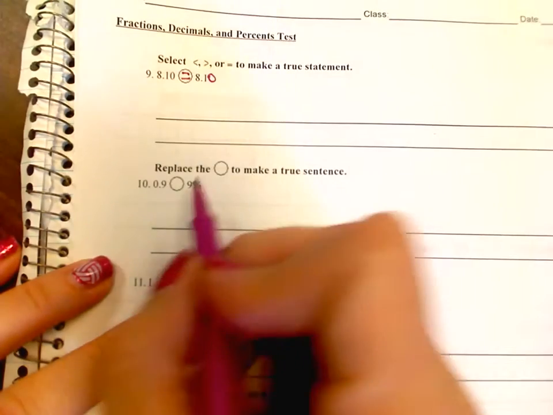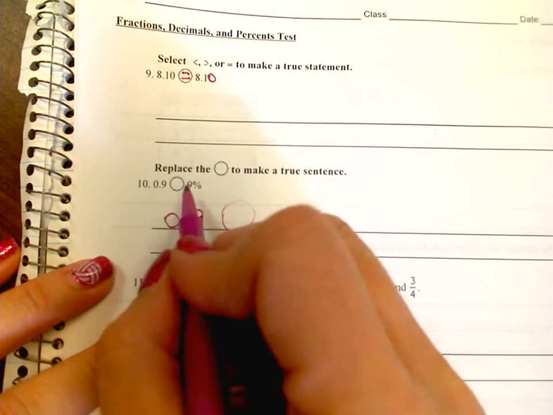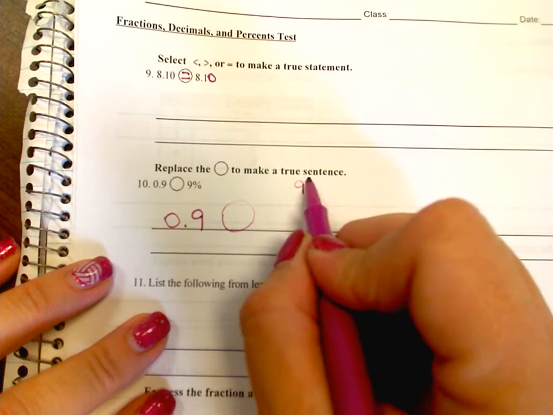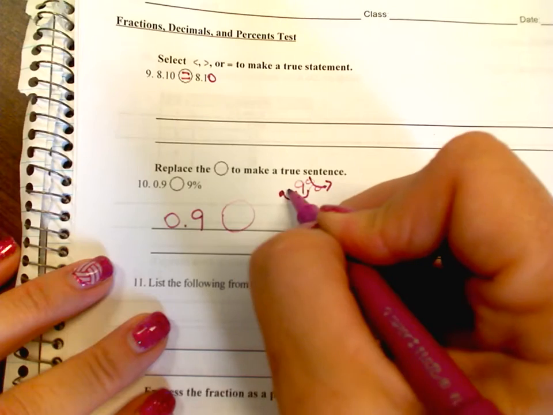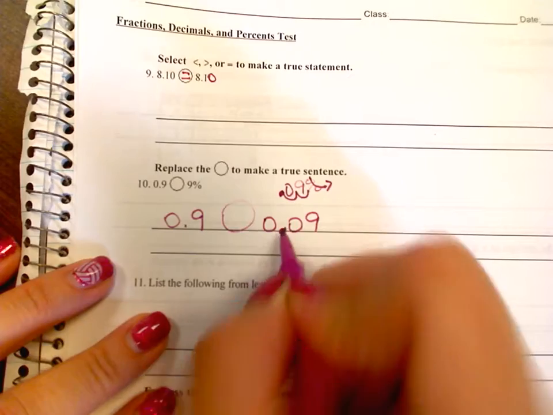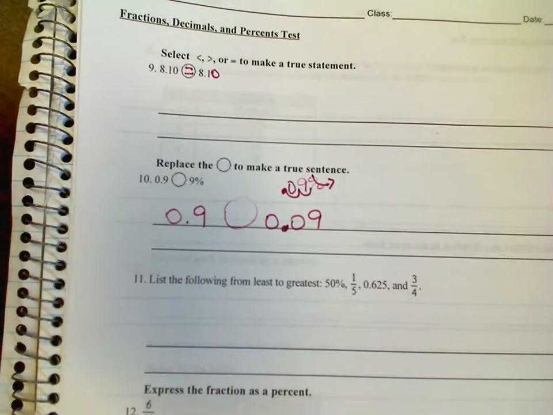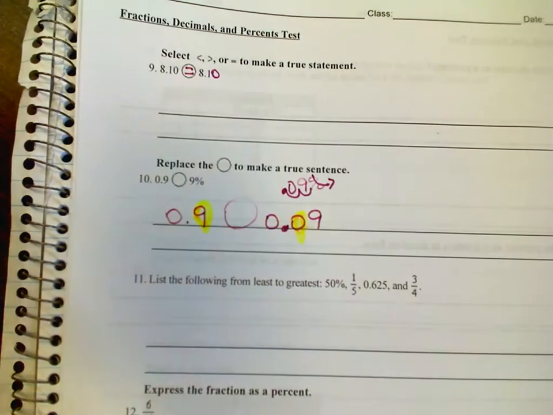Number 10, you have 0.9 is what to 9%? Well, 9%, remember if the percent goes away, the decimal moves 2 times to the left. So it's going to be 0.09. So which one's bigger? Again, look at your tenth spot. So it would be greater than, 0.9 would be greater than 9%.